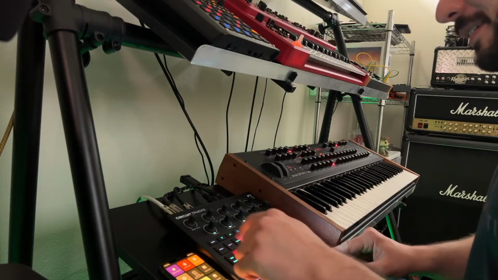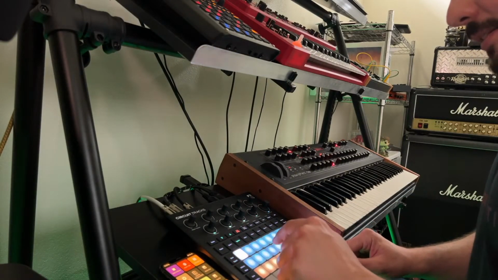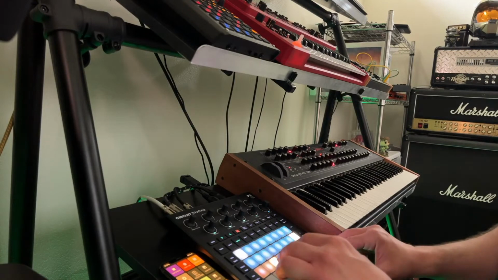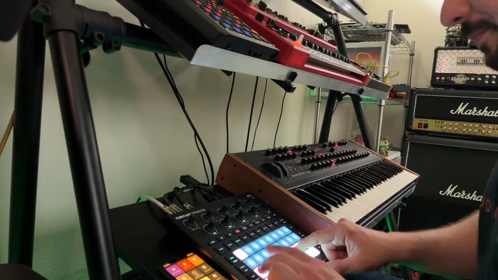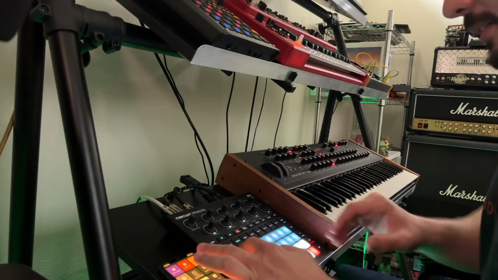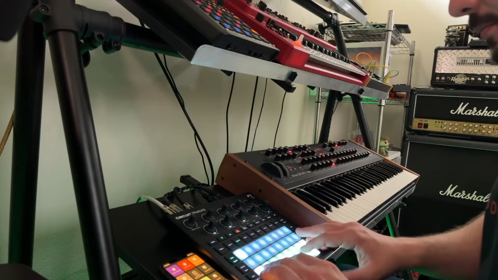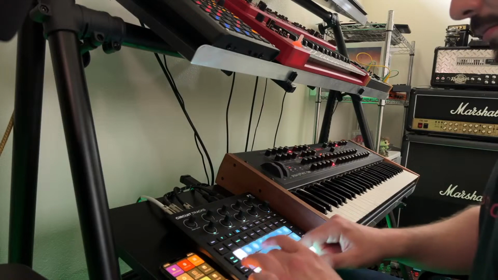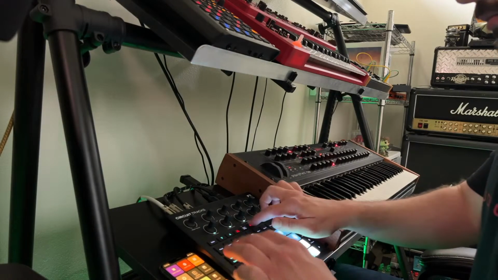We got to change the pad to be a bit slower. We'll see what we got from there. All right. Let's get that first note actually programmed in. There we go.